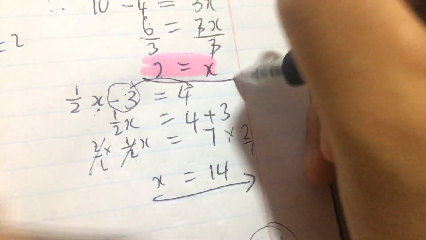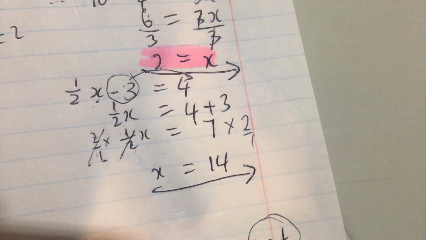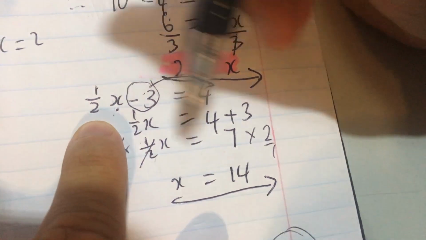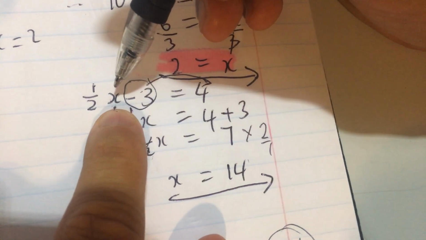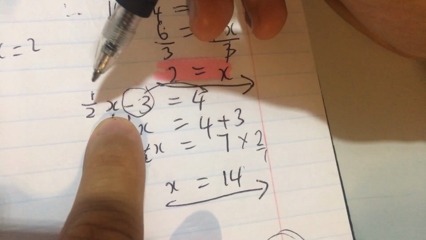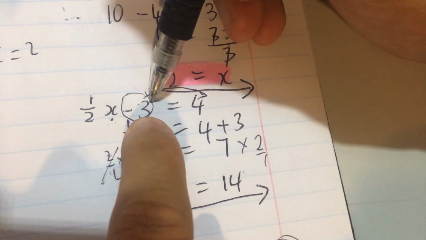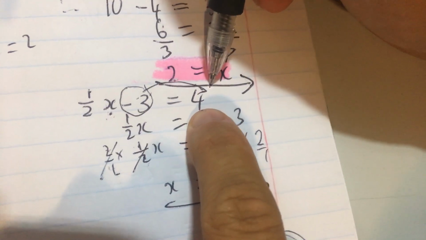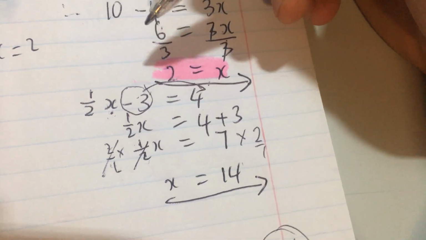You can put lines underneath your answers because this work gets very untidy. So let's see if it works out. A half times 14 is what? What's half of 14? 7. And what's 7 minus 3? 4. So is my answer right? So you can always check yourselves.